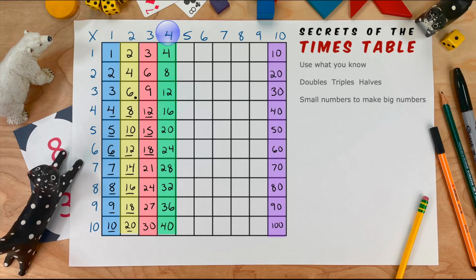Now that we've done our 4s, it would be smart to do our 8s. So let's look at our 8s. 8s are special because they're all about doubles, doubling, and doubling again. 8s are double, double, double.